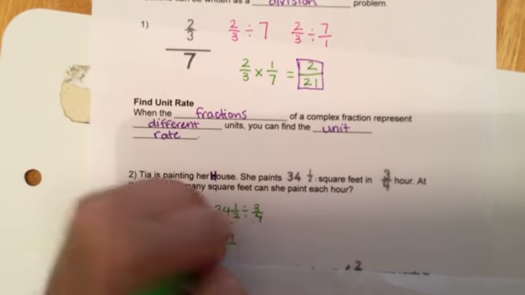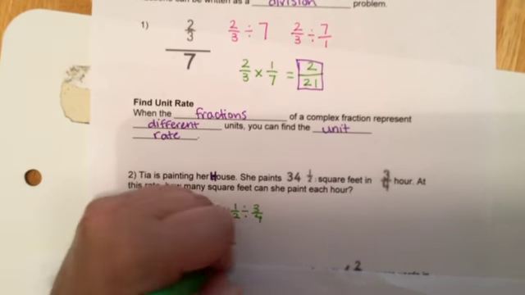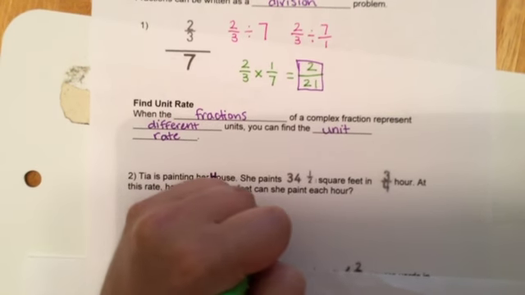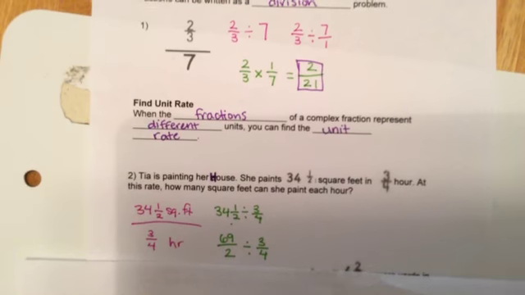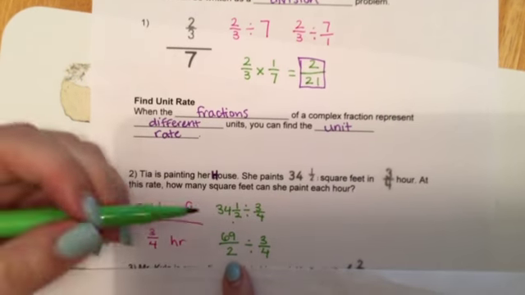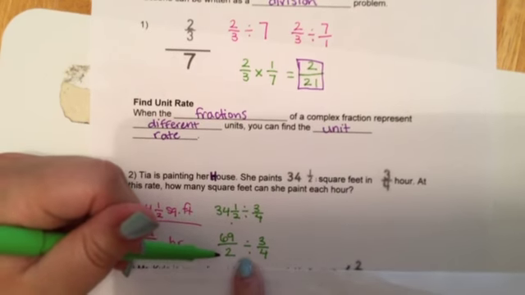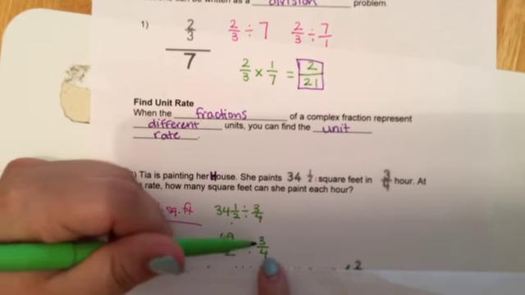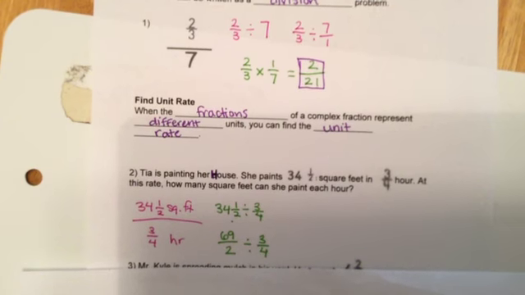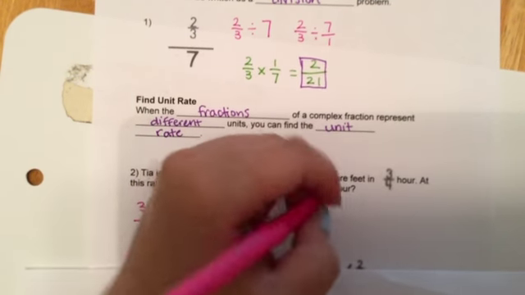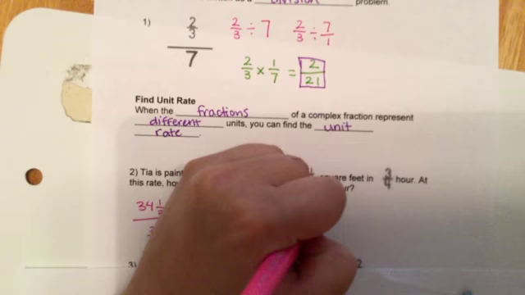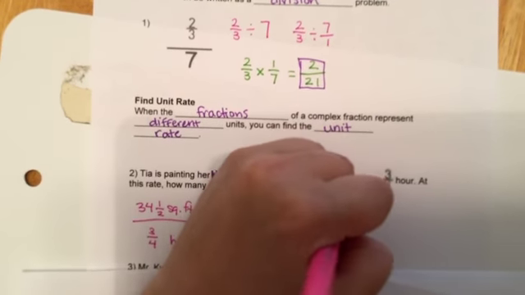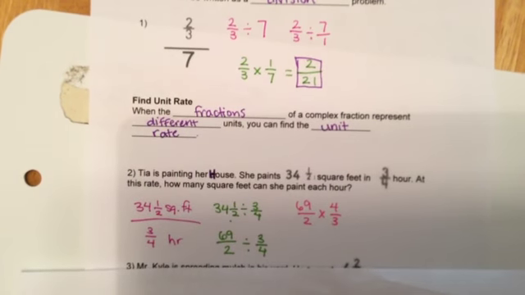So 69 is our new numerator. Our denominator stays the same, 2. And then we're going to divide it by 3/4. Now, again, anytime we're solving a problem where we're dividing fractions, really we want to take the first fraction and multiply by the reciprocal. So I'm going to go ahead and do that right over here. 69 over 2 times the reciprocal of 3/4, which is 4 over 3, so 4/3.